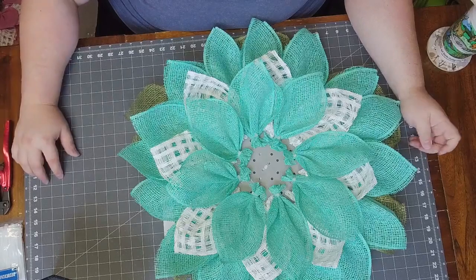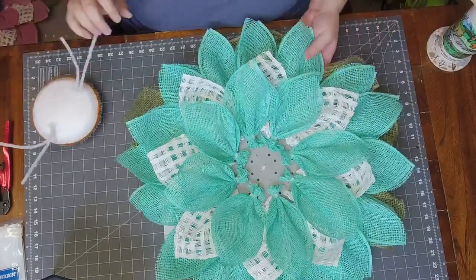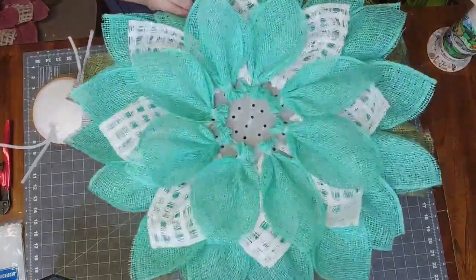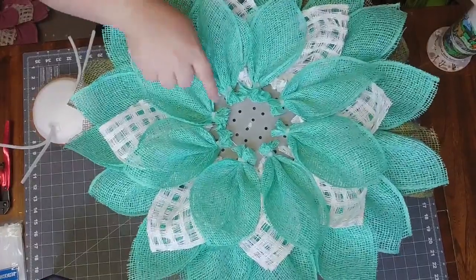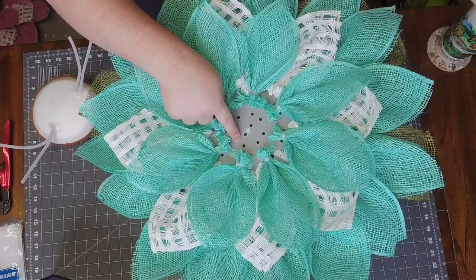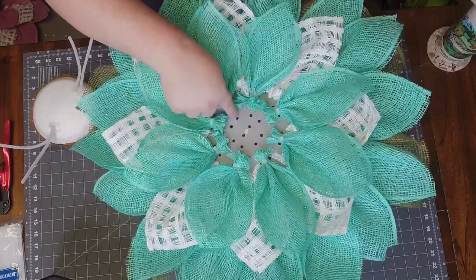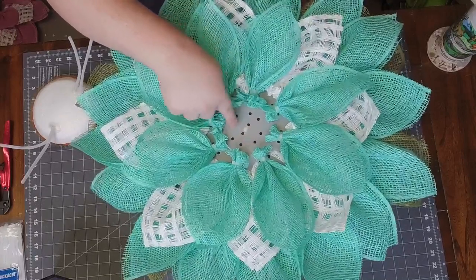All right, I'm going to go ahead and put the flower center in. So if you look here in the center of your wreath, you've got your last row, your fifth row of holes.